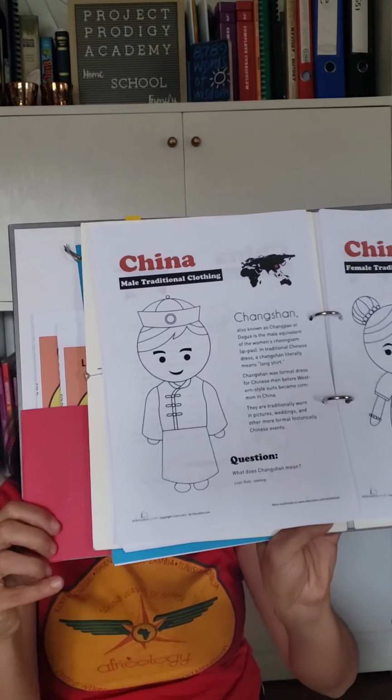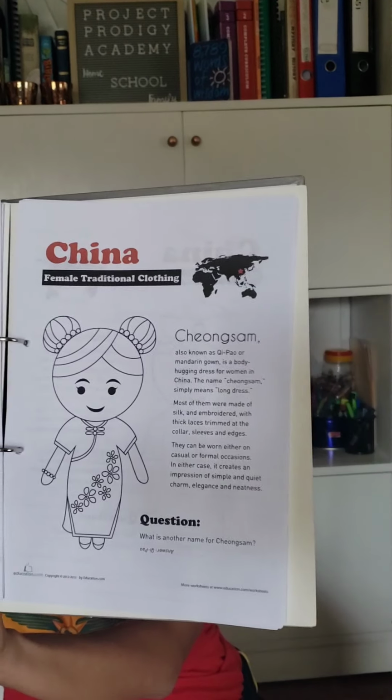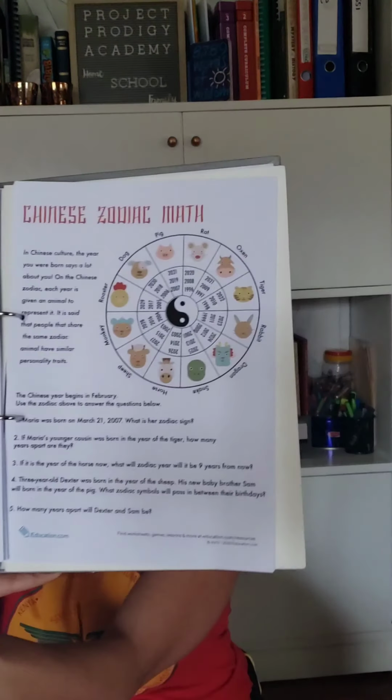There are these cool little things like how to write in Chinese, a little write-up about traditional Chinese clothing, and about the Chinese zodiac. Then I printed out their zodiacs. Dragon and horse are my characters.